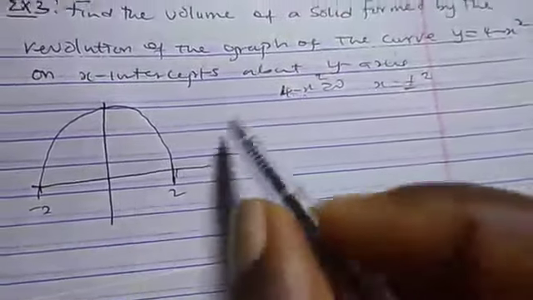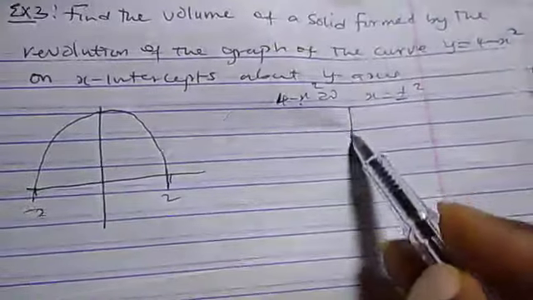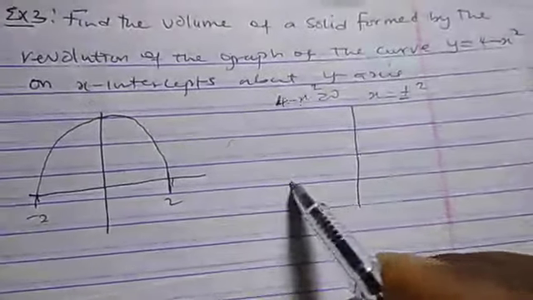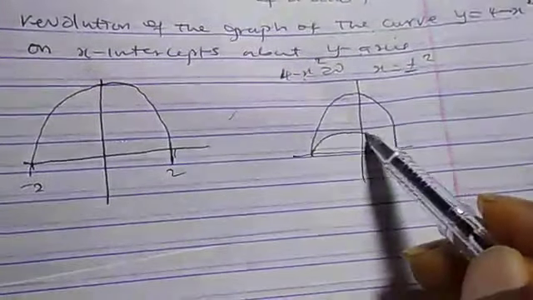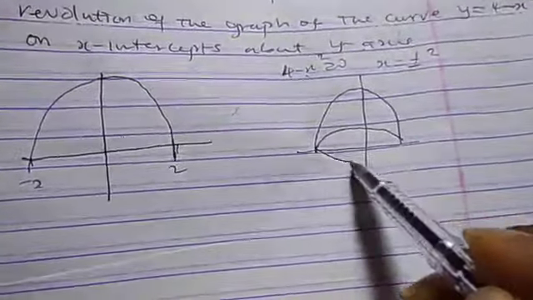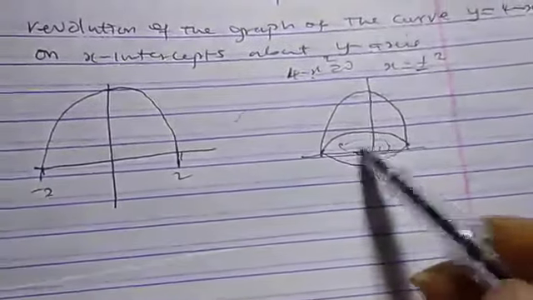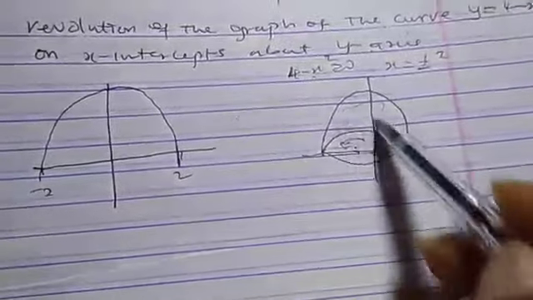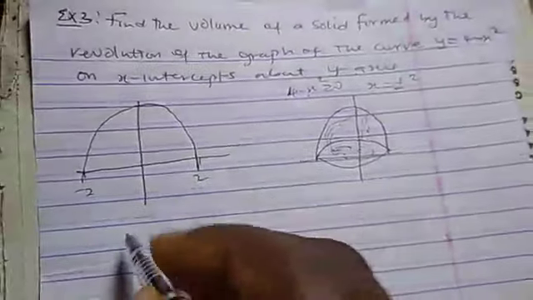But when it's revolving about the y-axis, it will be rolling like this. It will continue rolling like this. It will form a circle here, and it will form a circle here. So this is the volume. This is what we are looking for, the volume of the shape we are looking for.